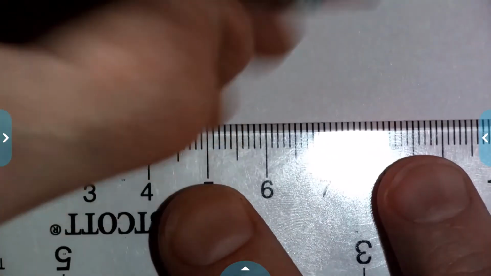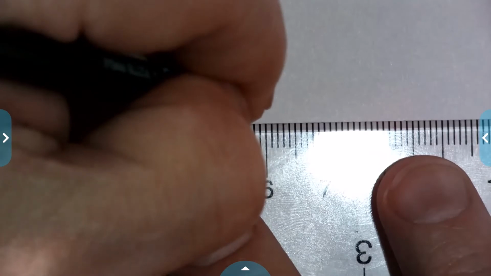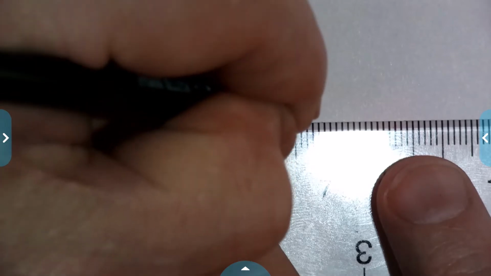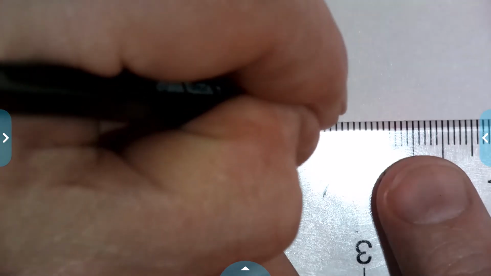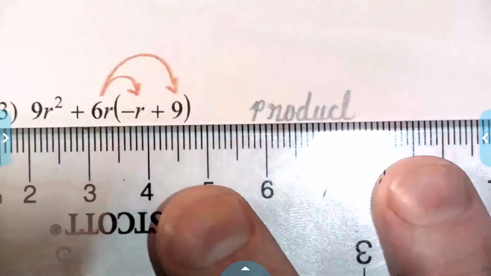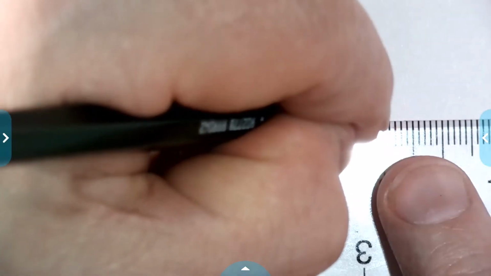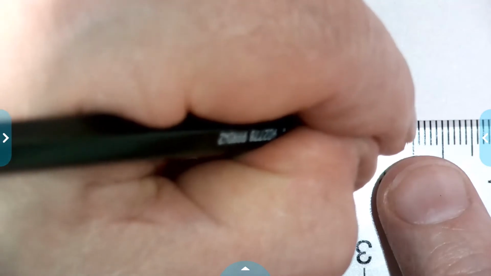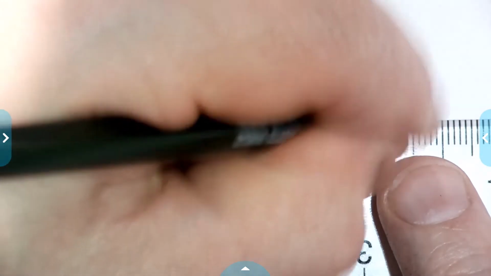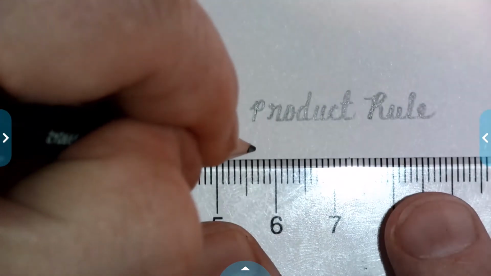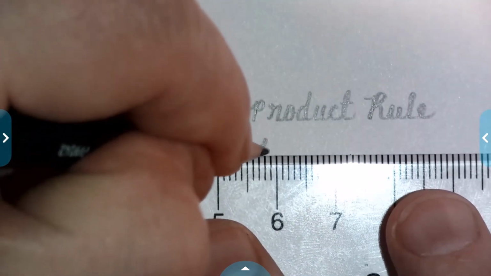This is called the product rule for exponents.